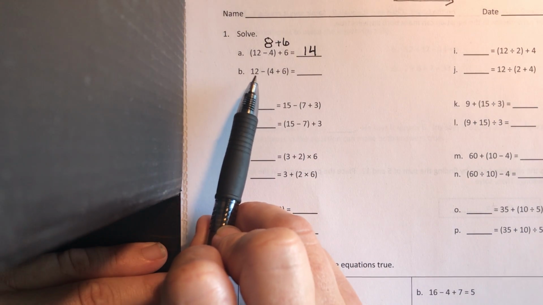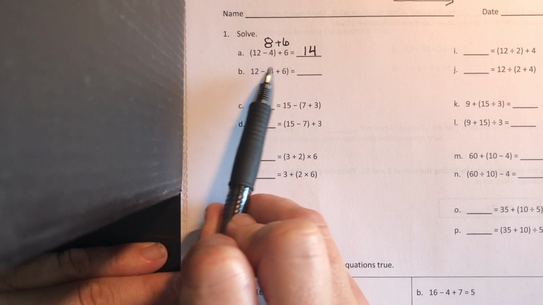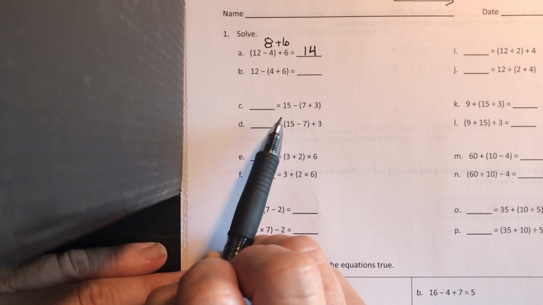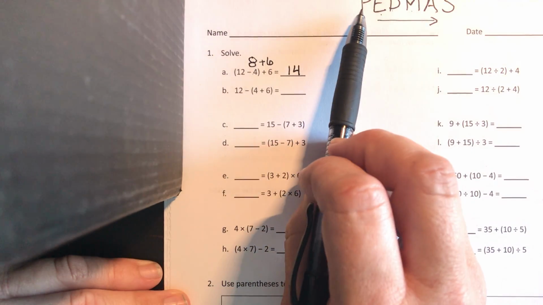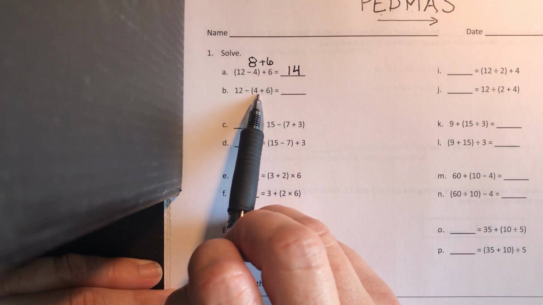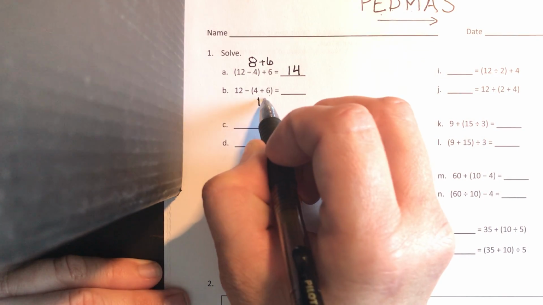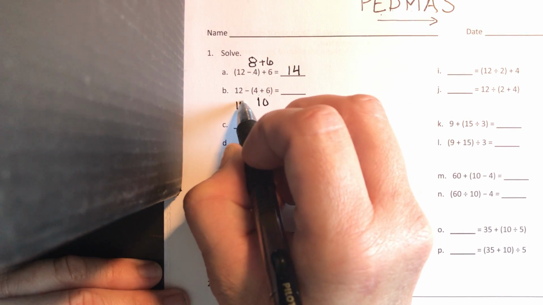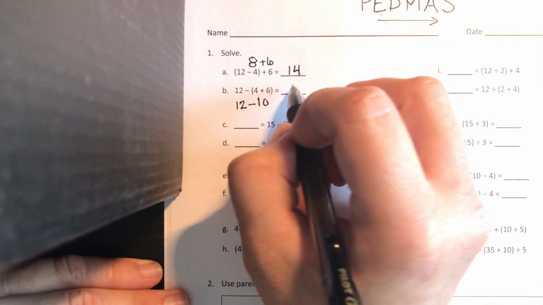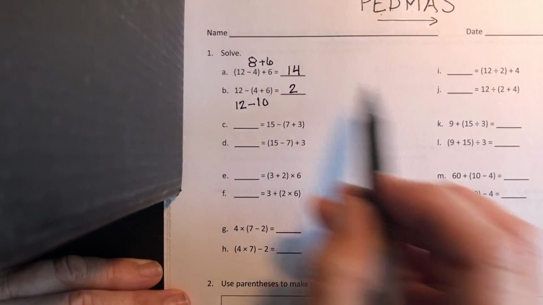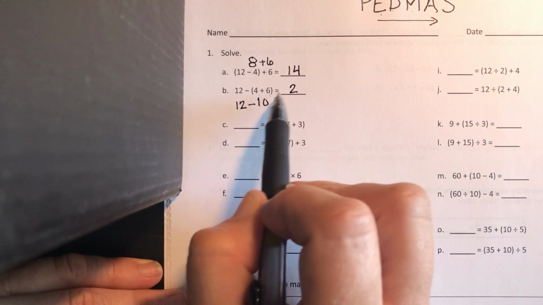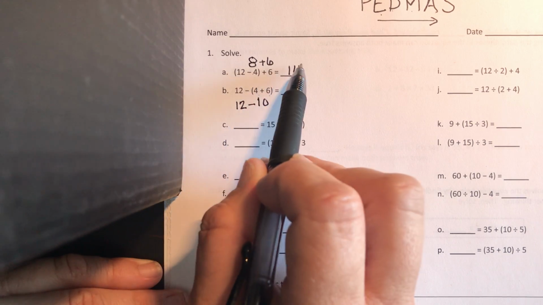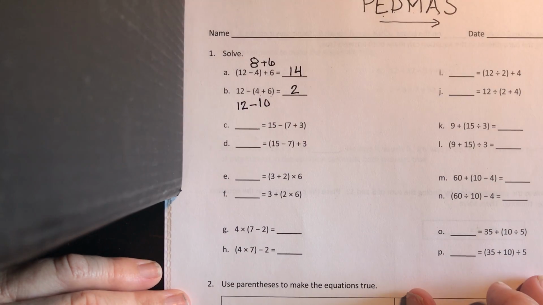Part B says to move the parentheses, and let's see how it changes the problem. So we're going to say parentheses first. 4 plus 6 is 10. 12 minus 10 equals 2. There's those same 3 numbers in the same order, and look what different answers we have.